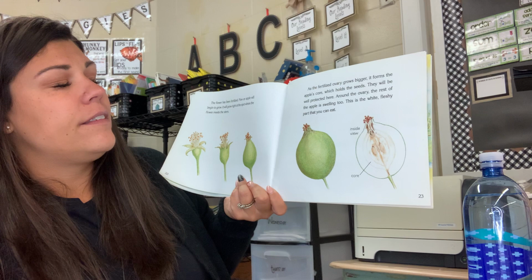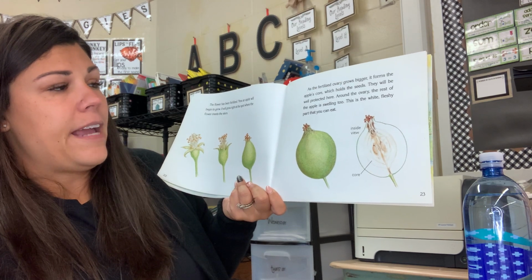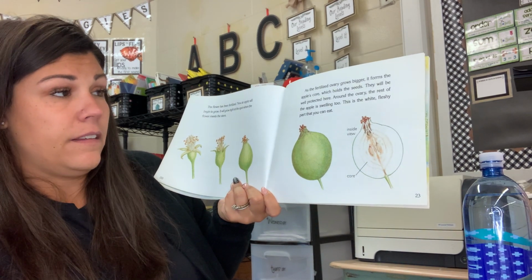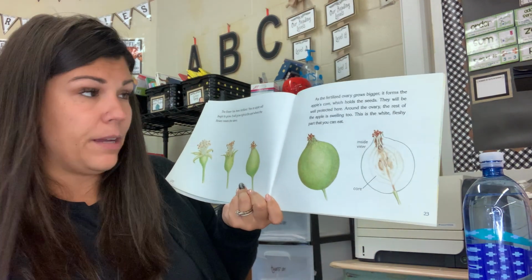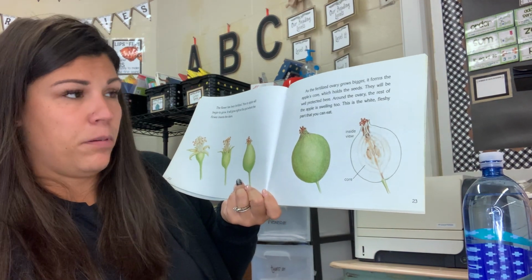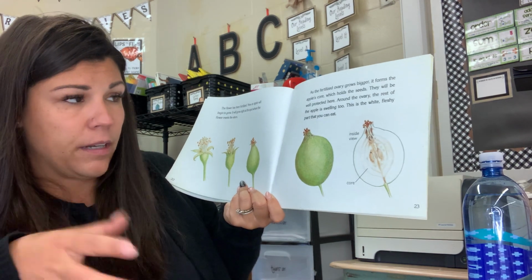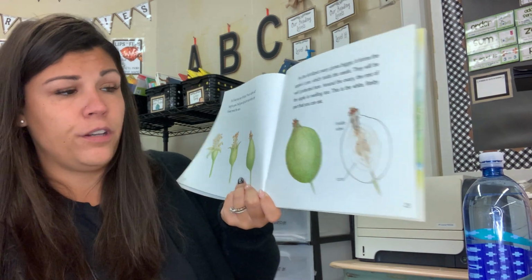As the fertilized apple grows bigger, it forms the apple's core, which holds the seeds. They will be well protected there, just like our organs, right? Around the core, the rest of the apple is getting bigger and bigger and bigger. This is the white fleshy part you can eat. Okay, so again, they have a core, they have flesh, they start as flowers, okay? They are green apples first.